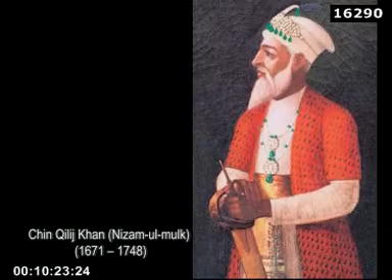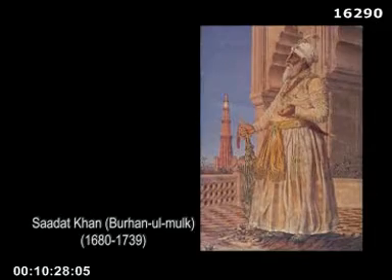So if you look at the 18th century, it was the poignant story of the decline of the Mughals. And as the empire declined, regional states were formed. Mughal governors set up the state of Bengal under Murshid Quli Khan. Then Chinkilich Khan established Hyderabad.